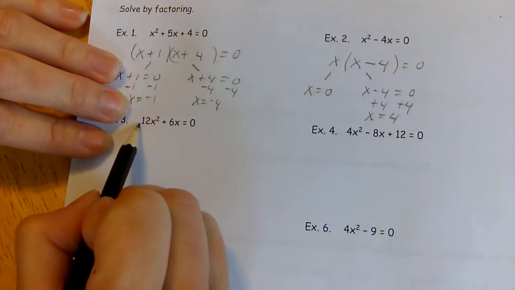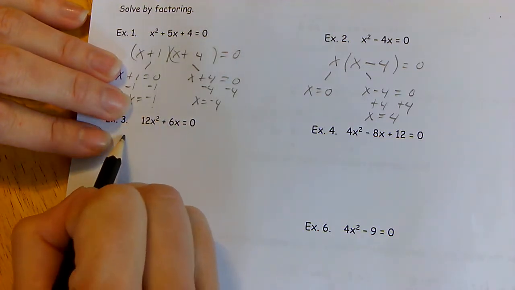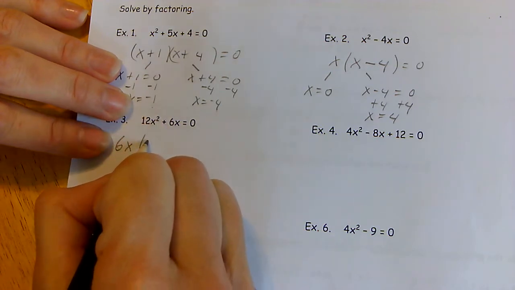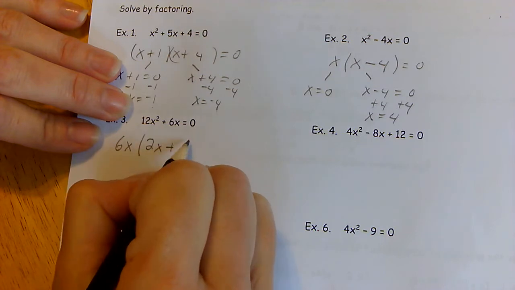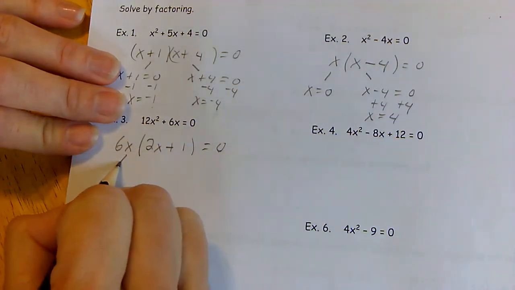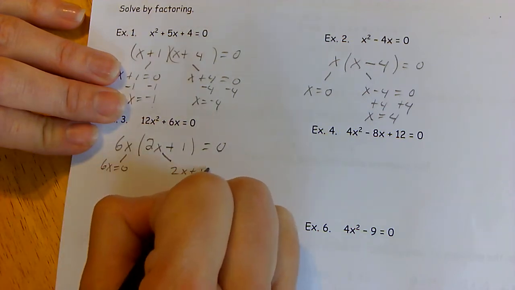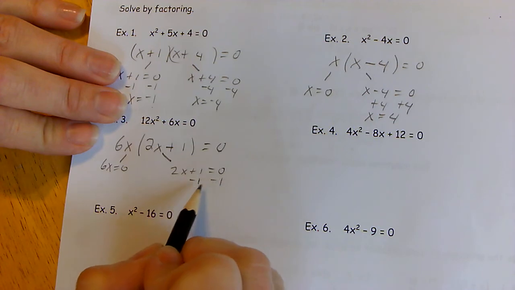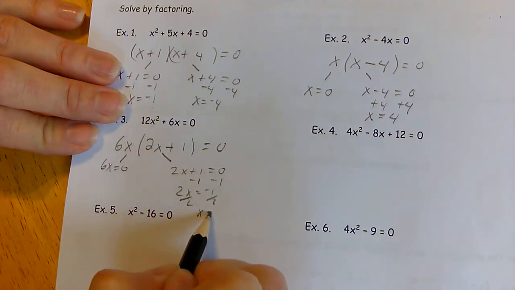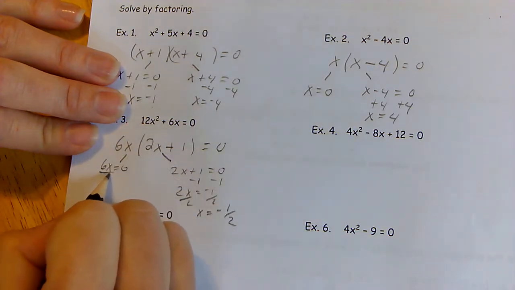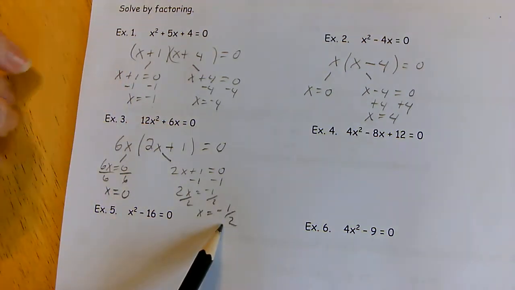Here I have two terms. I have a common factor though. They're both divisible by 6 and x. Pull that out. 6x times 2x gets me 12x squared, and an x plus 1. Now it's factored. Set them equal to 0 to solve. X equals 0. So 0 and negative 1/2.